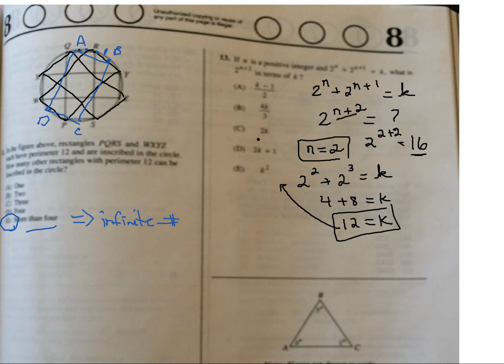So let's start with C. I think it says 2 times k. So that's going to give us 2 times 12, that's going to be 24. That's too big. So let's work our way up. So 4 times 12 divided by 3. This would go in 4 times. 4 times 4 is 16, so this is our answer.